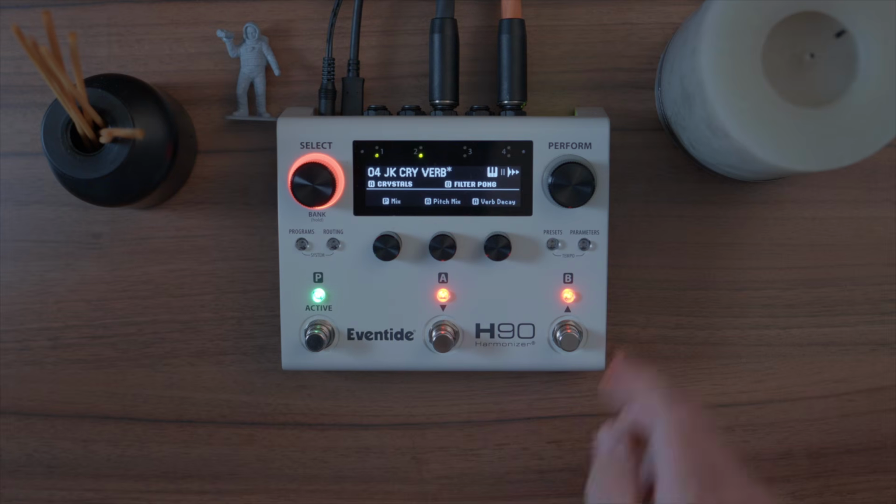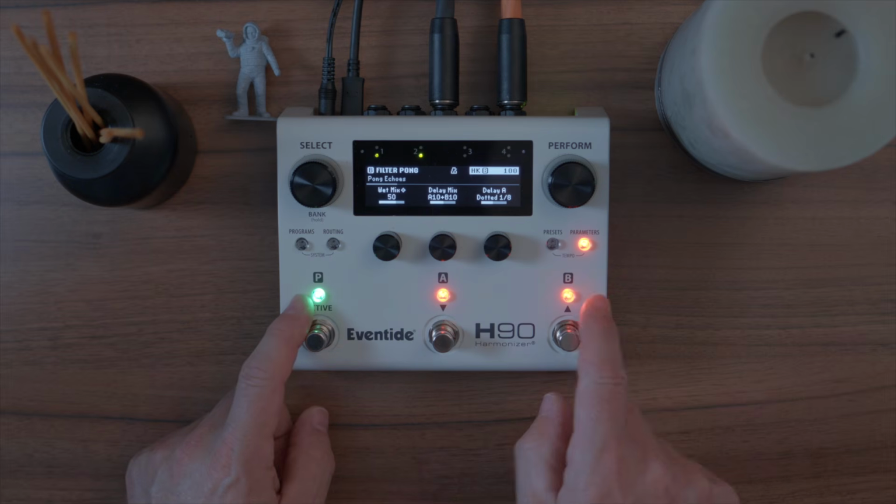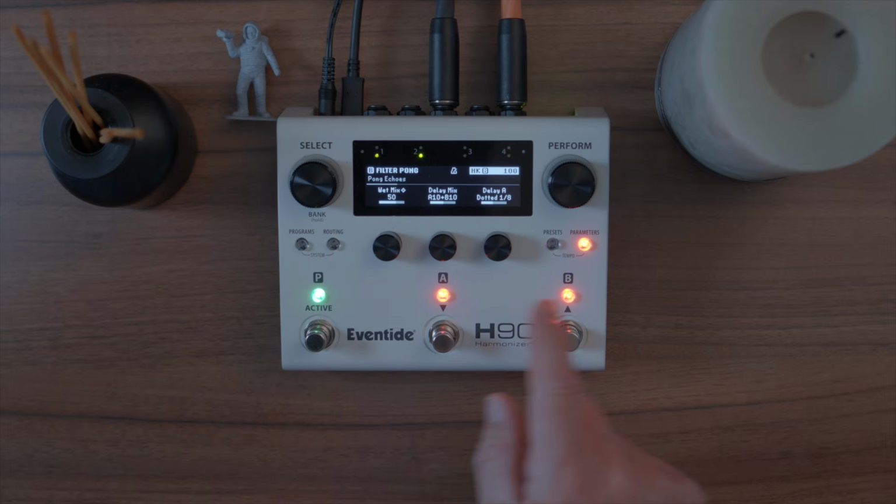So to set up a snapshot, you press the parameters button and then you hold one of the 3 lights here, P, A or B. You have 3 snapshots per program.